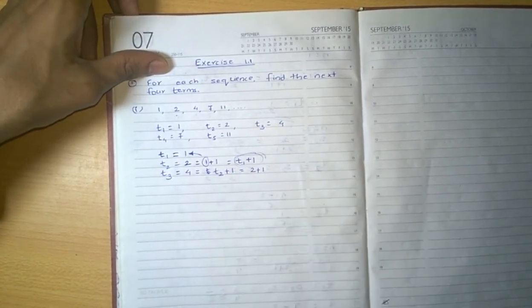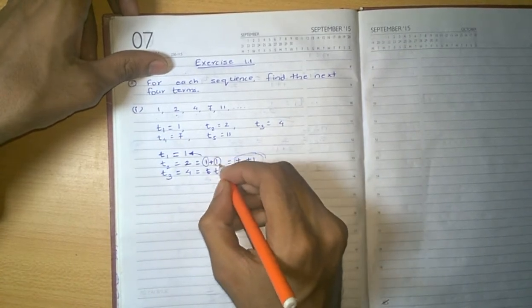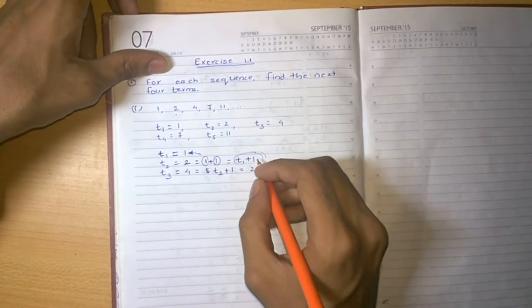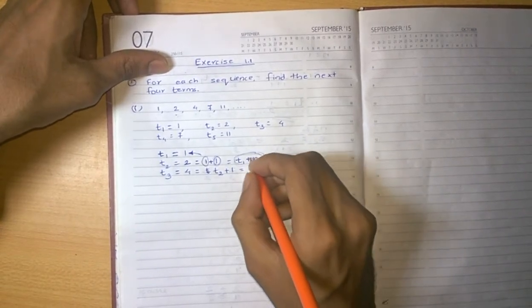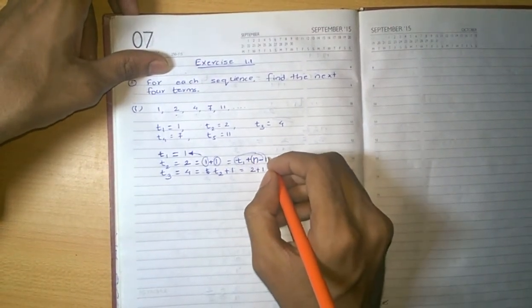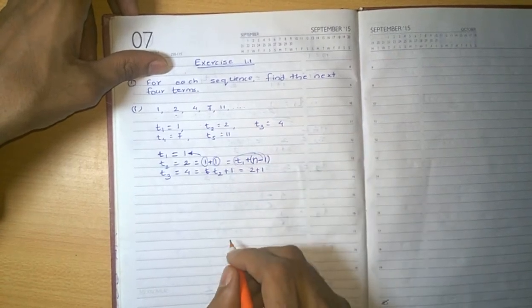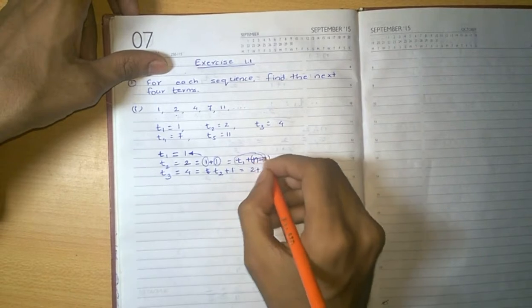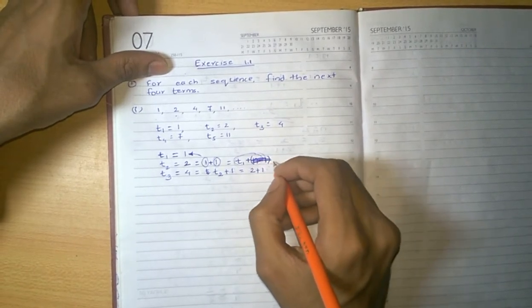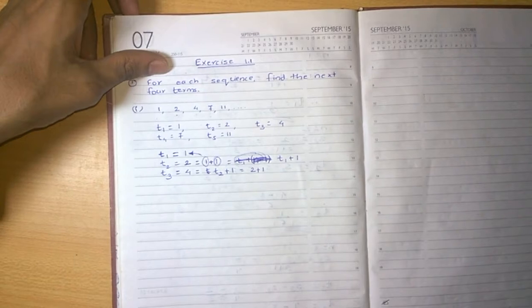Again, if I consider this one as n minus 1, here it is T1 + 1, and here it is T2.